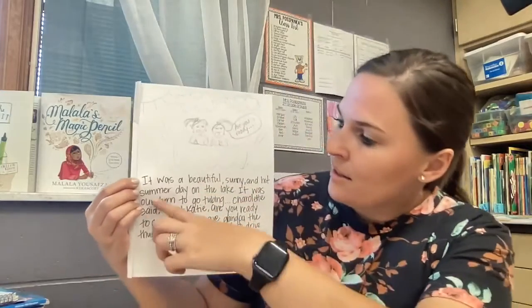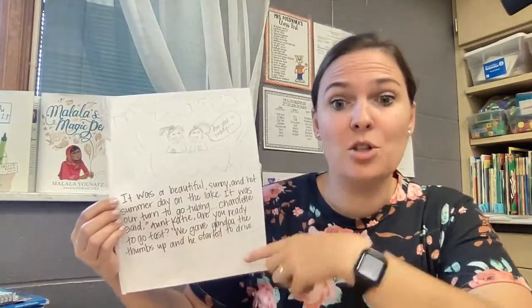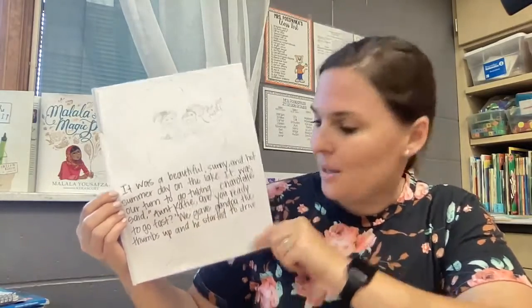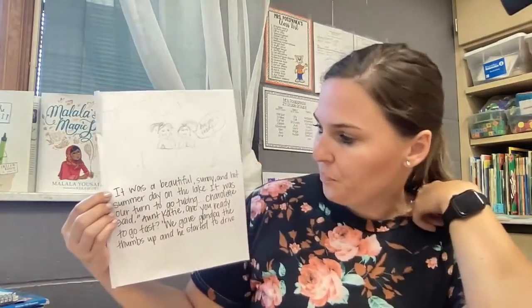And then I also added, we were on the lake. So I need to have water to show that we're on the lake. You can see the water down below and the water up here.